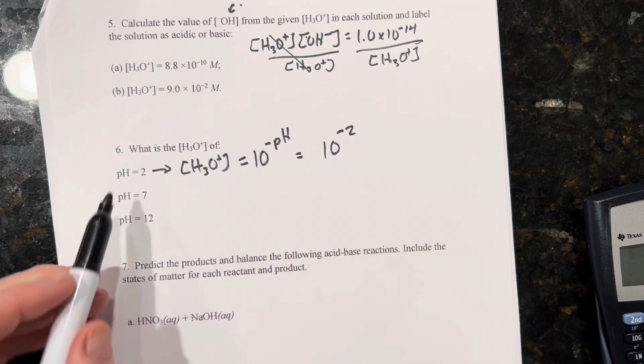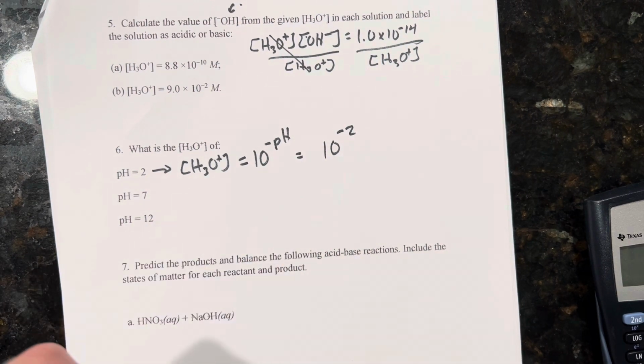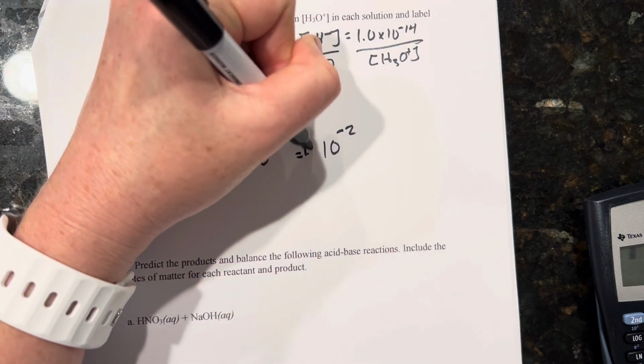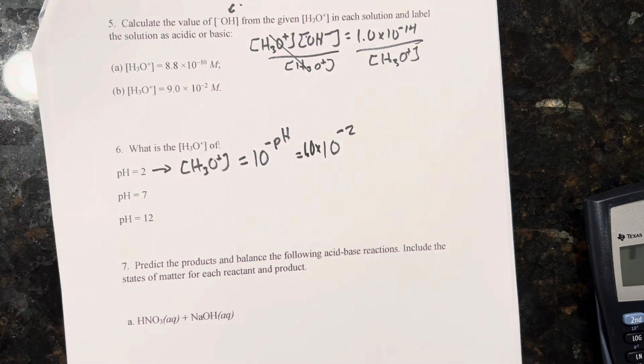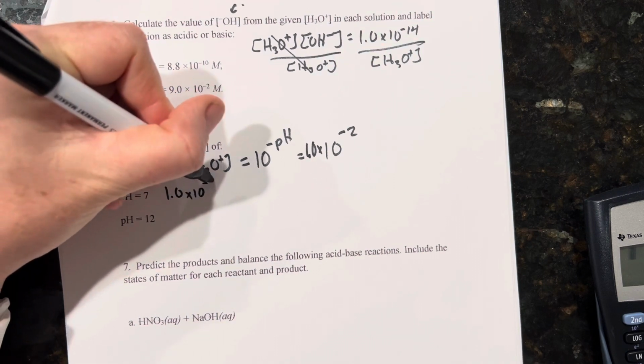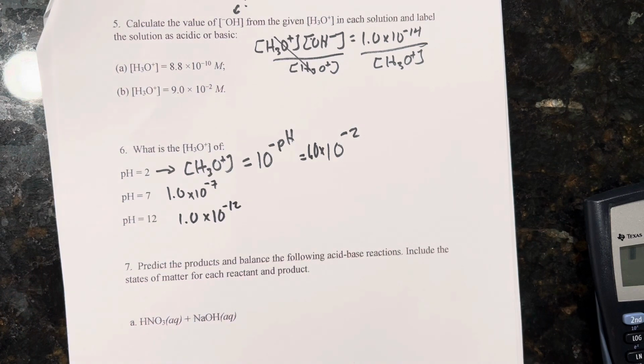But because this has just one sig fig, we want to make sure that our resulting answer has 1 decimal place is the way this goes. So we're going to say 1.0 times 10 to the negative 2. And that's why we did it in class, because I know the sig figs are kind of funky. So this one will be 1.0 times 10 to the negative 7, and this is 1.0 times 10 to the negative 12. Okay.